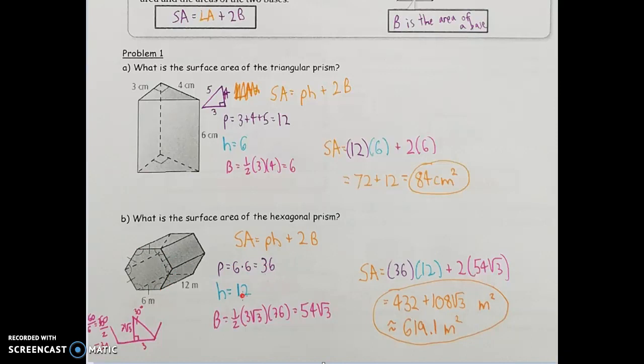If I'm looking for the height of that prism, again, height doesn't always have to go vertically. As long as I'm going from one base to another and I'm going perpendicular, from this front hexagon to the hexagon in the back, that would be a length of 12. So that would be my height. If I'm looking for the base area, this is where we have to go back to our last chapter and remember how to find the area of this hexagon.